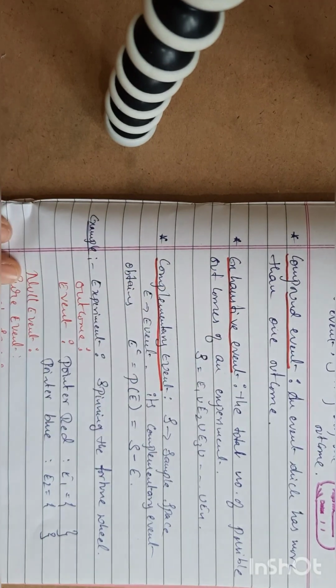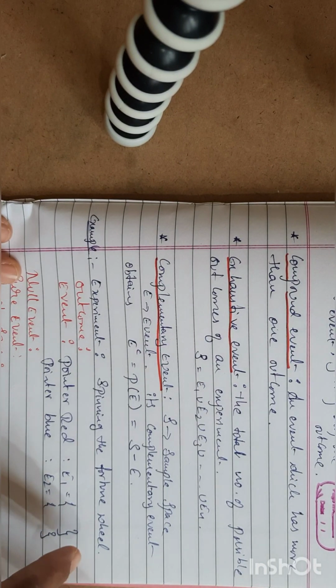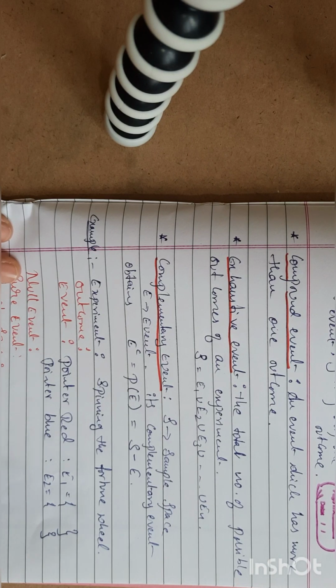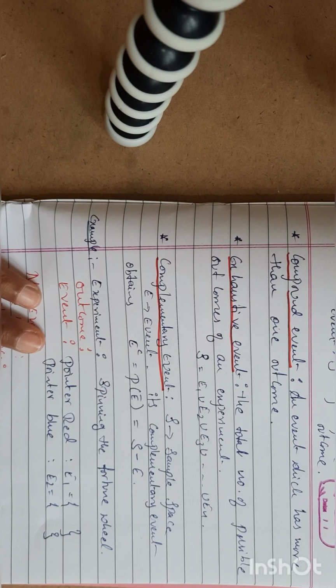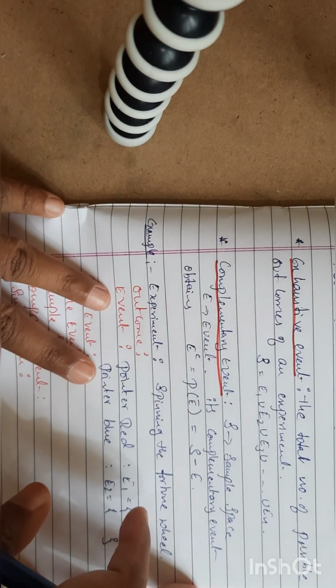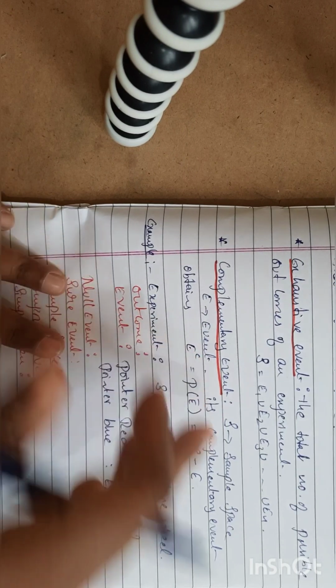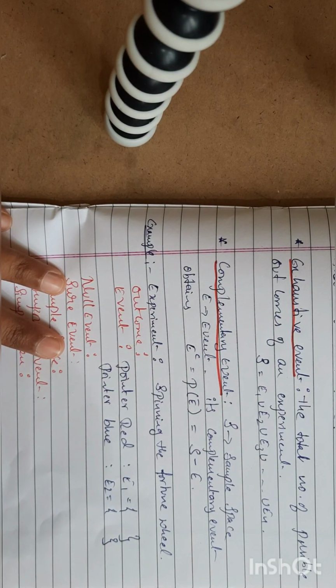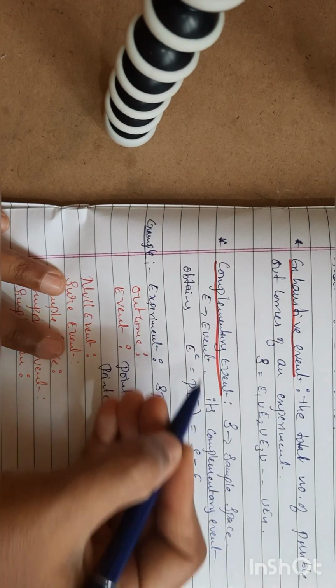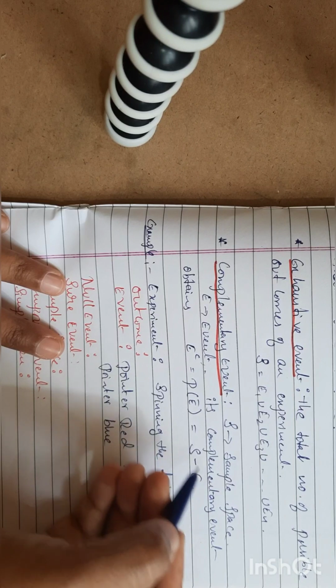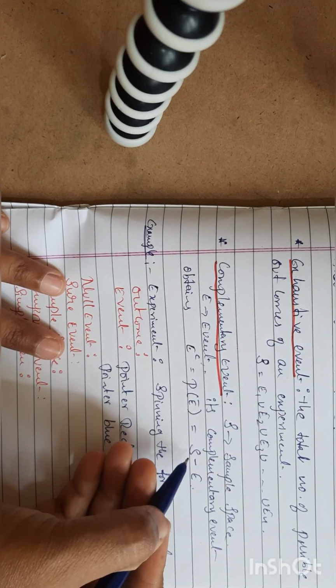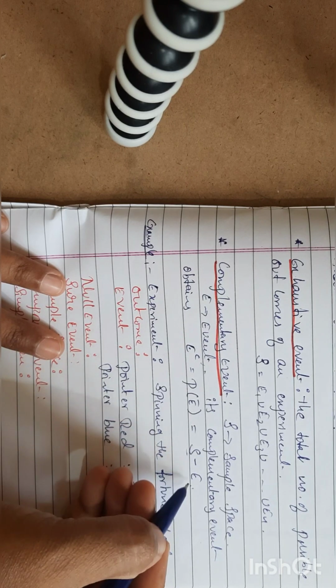Next, exhaustive event. An exhaustive event means the total number of possible outcomes of an experiment, nothing but the sample space. Whatever we take in the exhaustive event, that outcome will be equivalent to the sample space. Next, complementary event. If S is the sample space and E is an event, its complement is S minus E: the elements which lie in S but not in E.